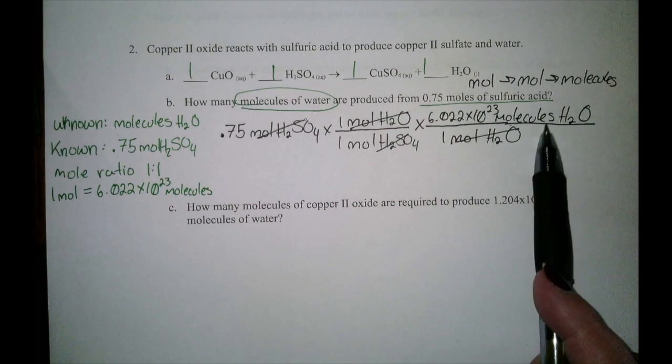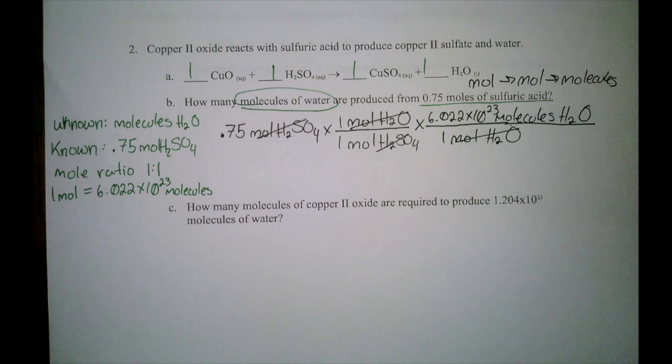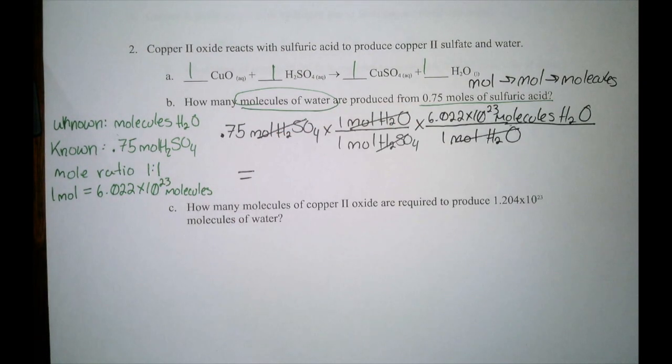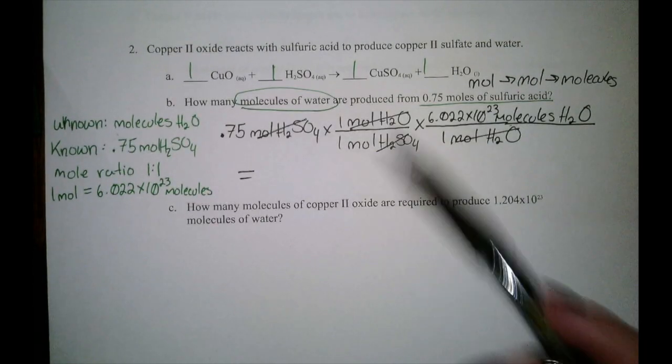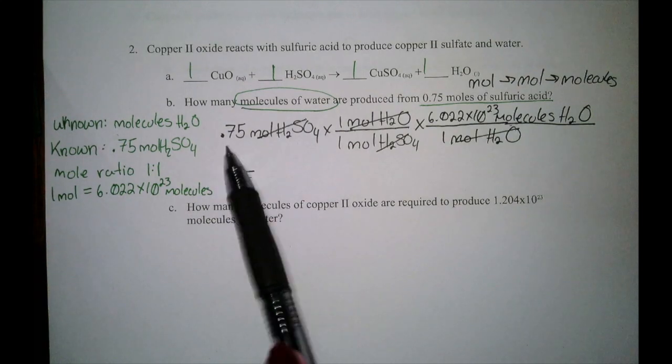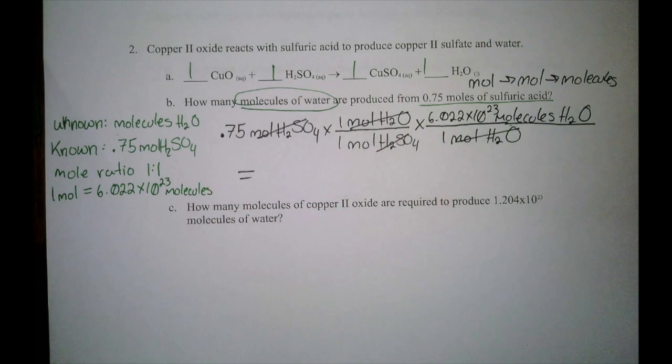Now I am left with units of molecules of water. So now I can do the calculations in my final answer. Since our mole ratio is just 1 to 1, we're going to multiply 0.75 by Avogadro's number.